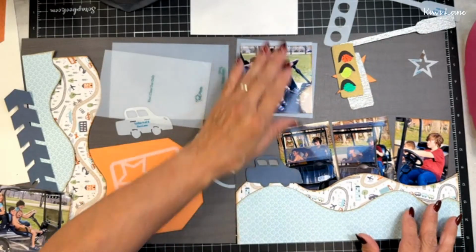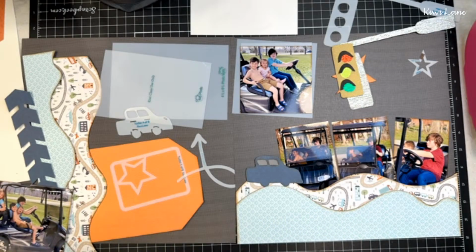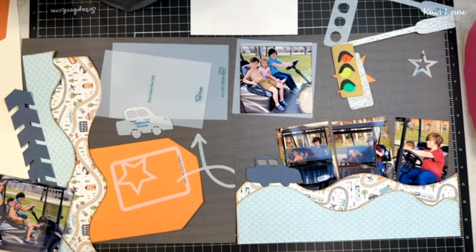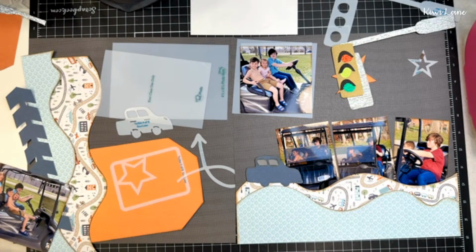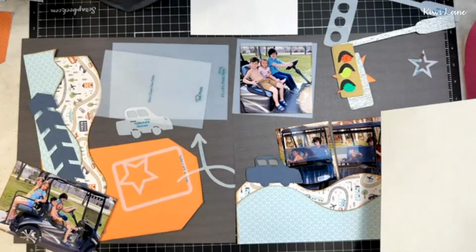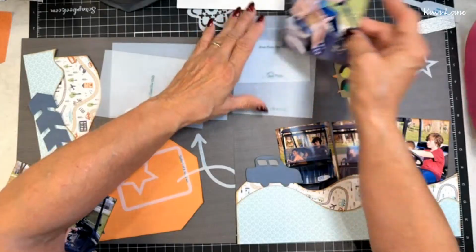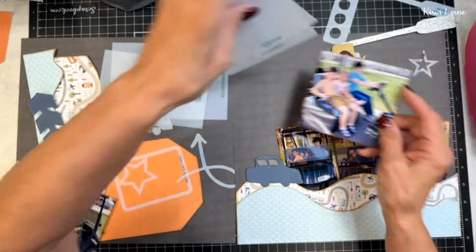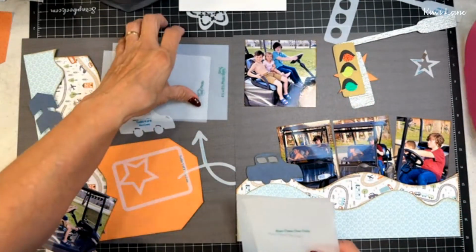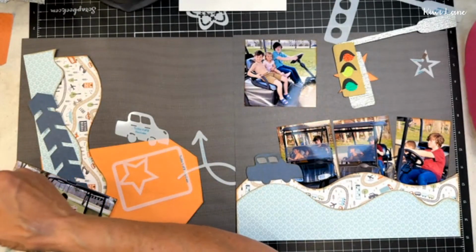I think, let me see, what did I pull out for my mat? I know I pulled it out. There it is. I pulled out some plain white. Do I want white? I'm going to wait on matting it. I'm just going to leave it there for now. We know we're going to mat it. I know I'm going to mat this one too, so I'm going to leave it there. Put this here.